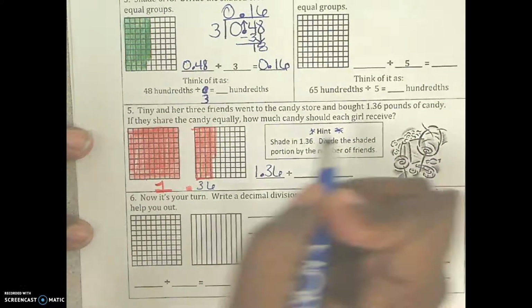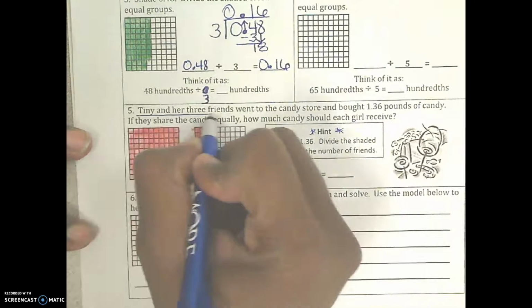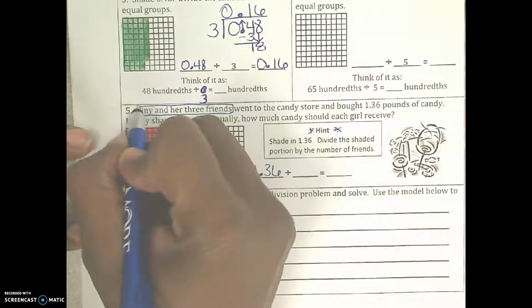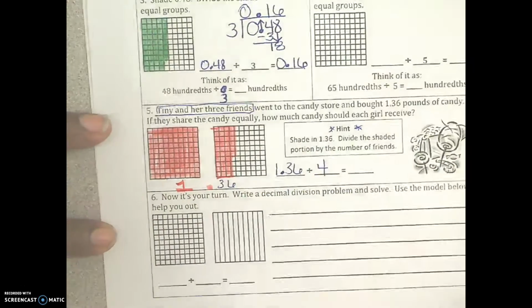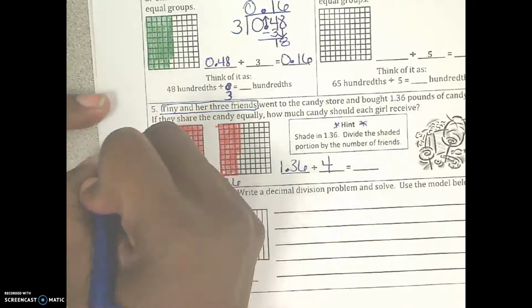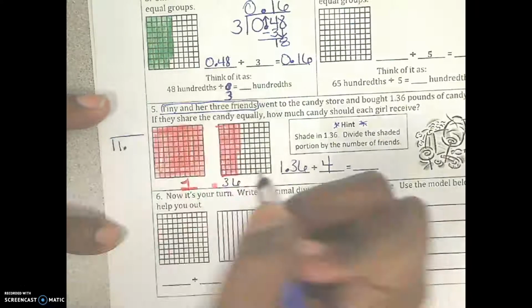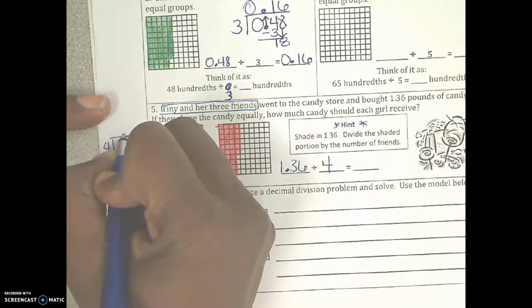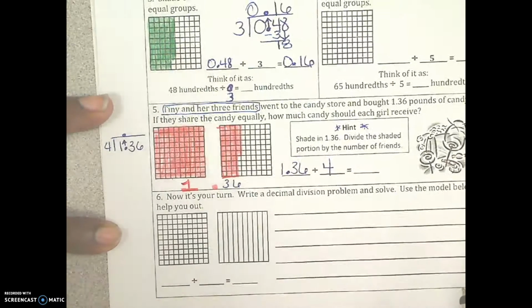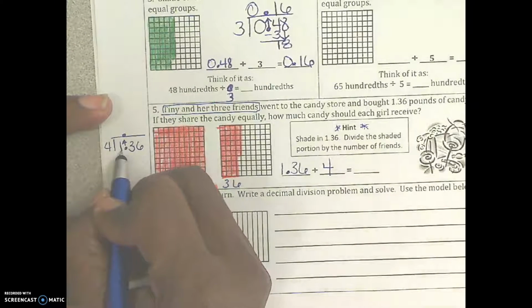We're dividing it between Tiny and her 3 friends. So hopefully you said not 3, but 4. And then we got to find out the answer. I'm going to go ahead and take my decimal and bring it straight up. Can 4 go into 1? No.